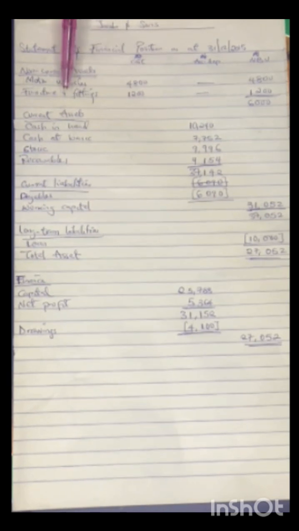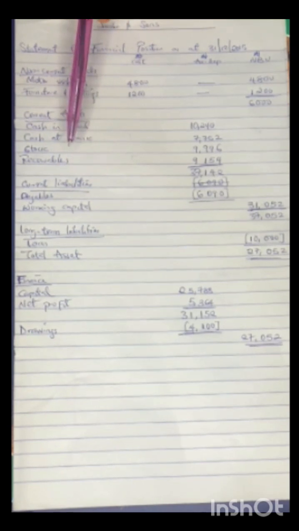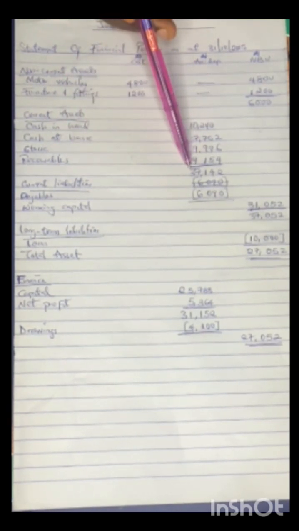Now we move to our current assets where we have the cash in hand, the cash at bank, and the closing stock. The stock here refers to our closing stock, because the stock available in the business at the end of the period is part of what we consider. We have our receivables, which is our debtors. And when we add together, we have this amount for our total current asset.